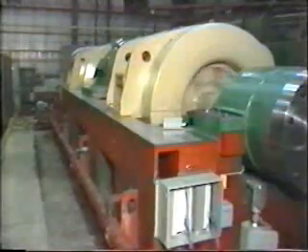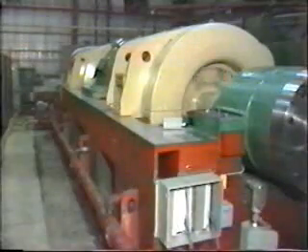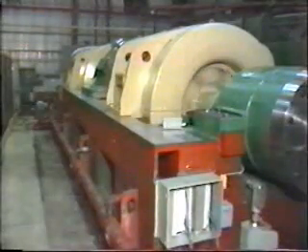With synchronous motors, it's preferable to trip the motor before restoring the voltage to the line. You'll remember we discussed this matter in an earlier tape. Loss of voltage relays should be installed on all large motors.